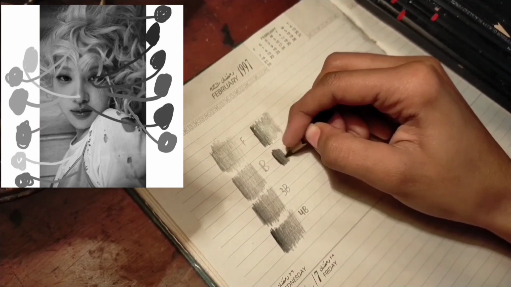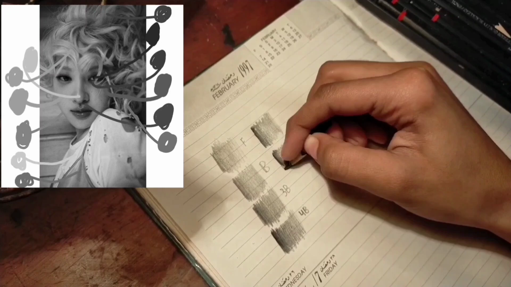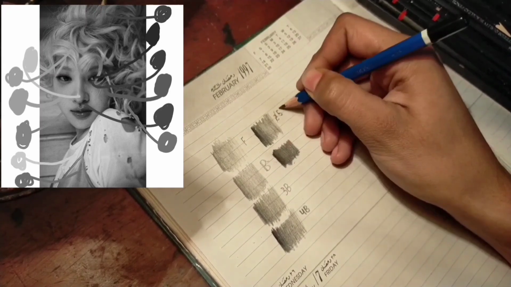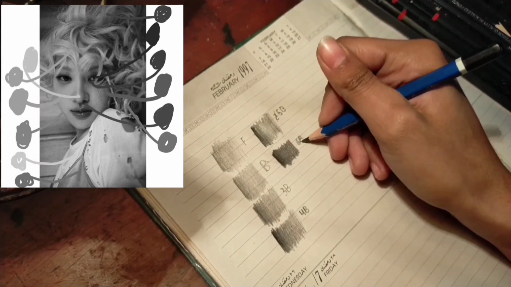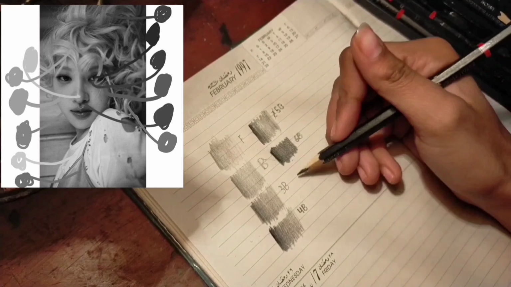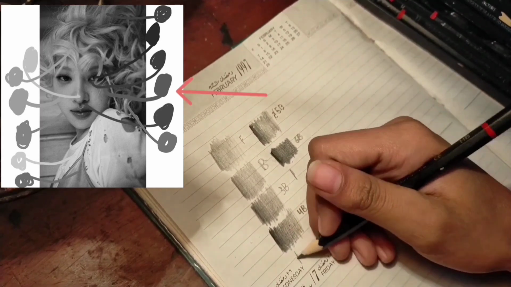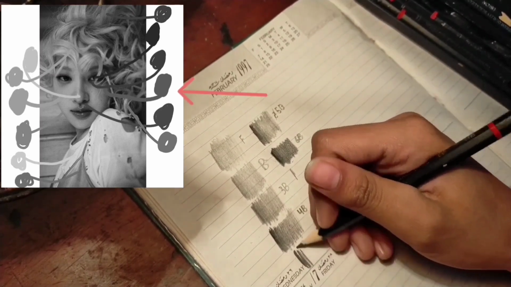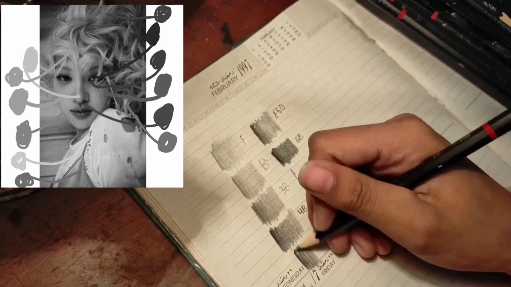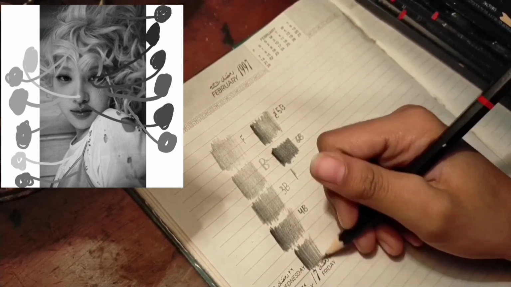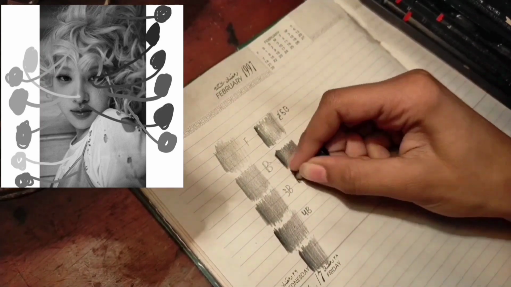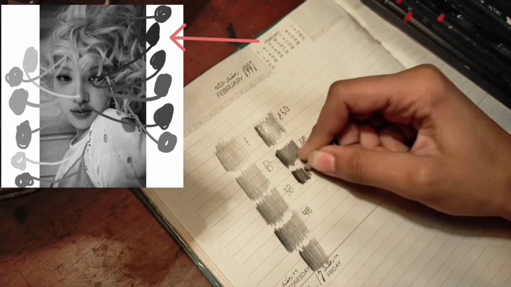Now the eyeliner has the 6B grade pencil matched. The 6B grade pencil is matched to the eyeliner shade. And for this one I'm using the 2B grade pencil, but I don't think the 2B was needed because the other pencils can do the work of 2B.